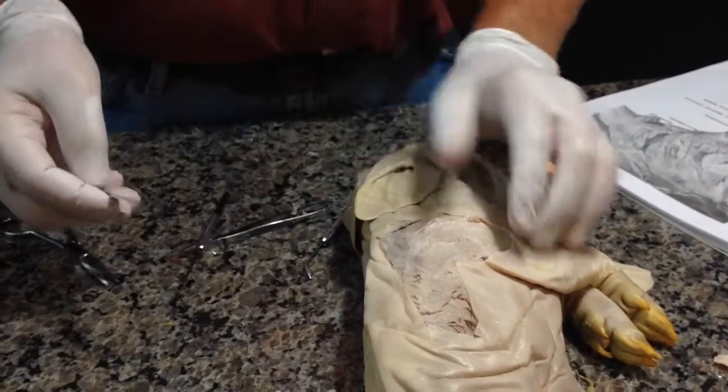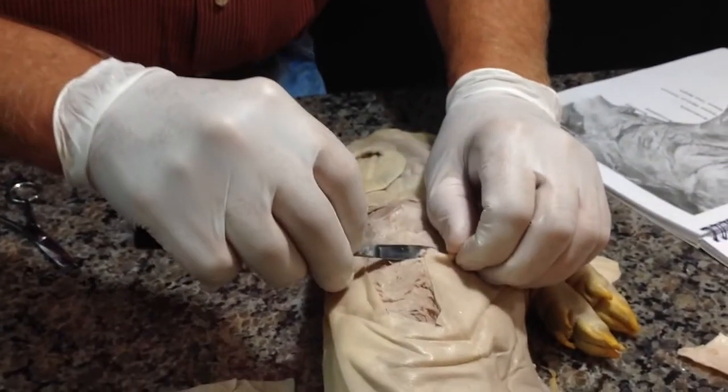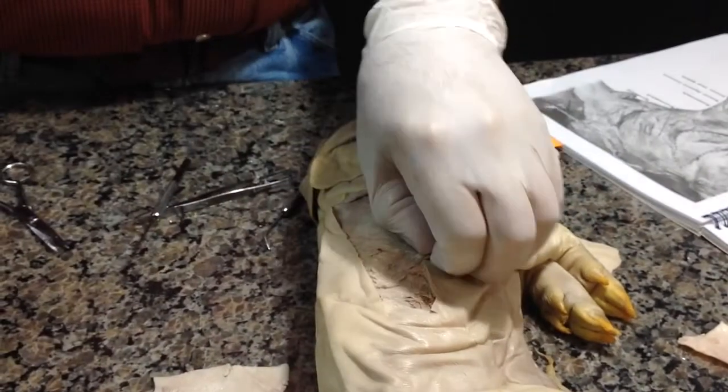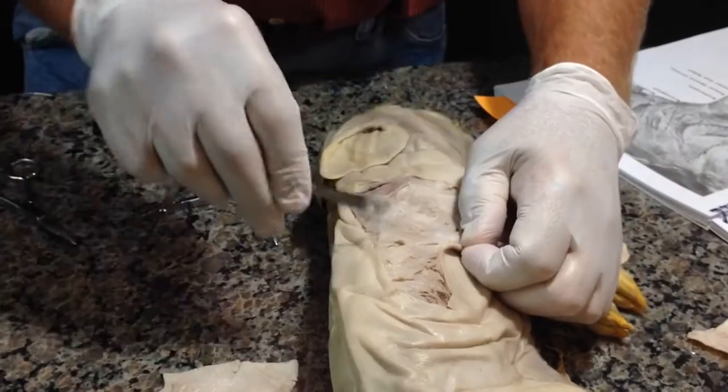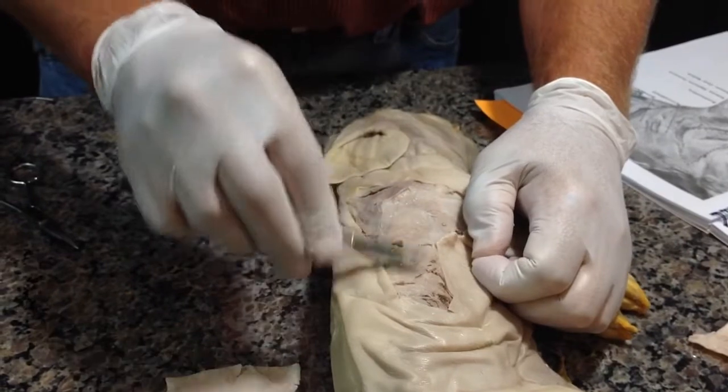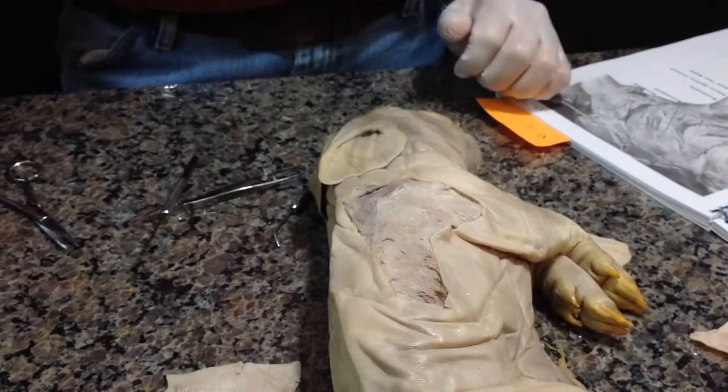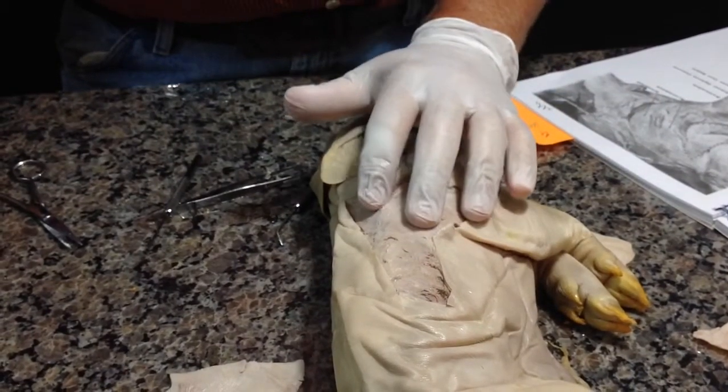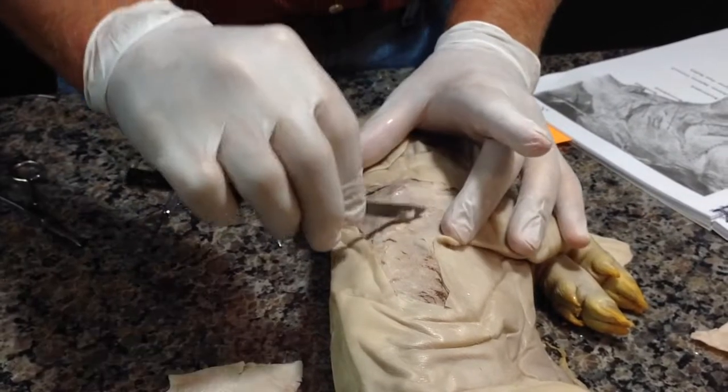And let's look at what we have. We have a really small layer of fat. Just a really small layer of fat. Okay. Now I'm going to show you where fat can deposit.